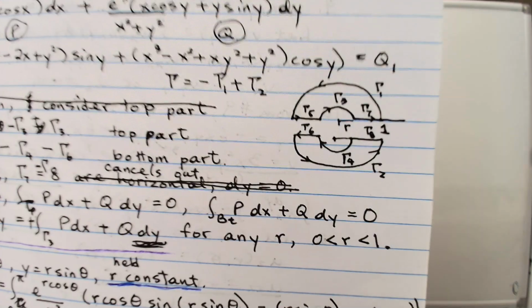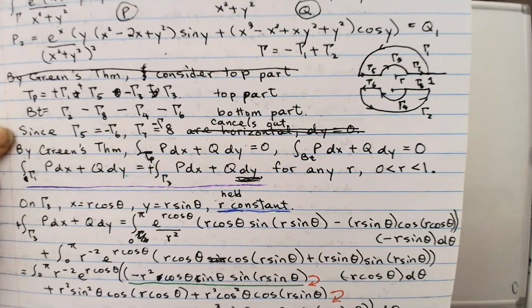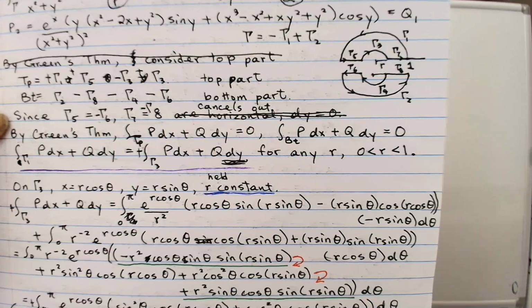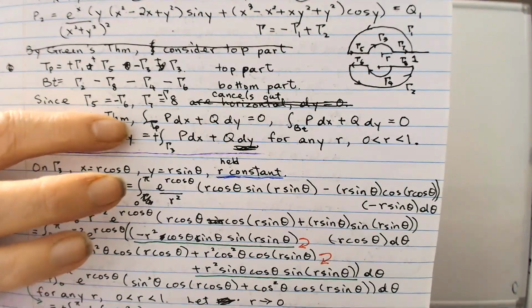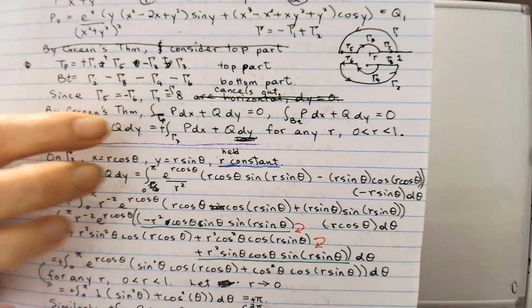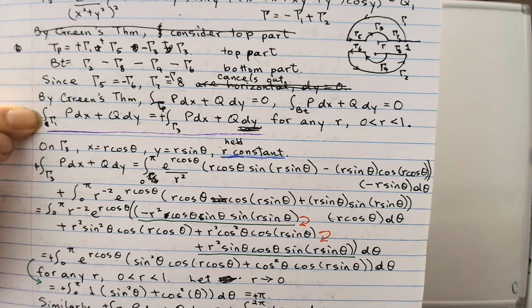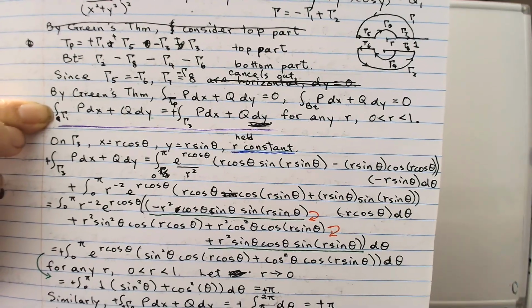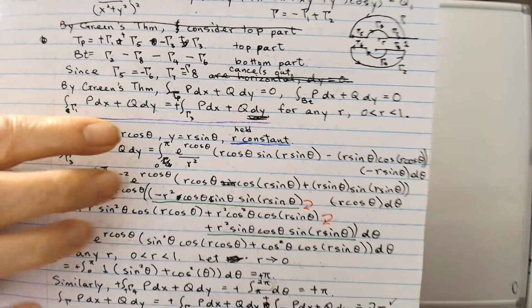This graph here is where I got all this stuff. So remember gamma 5 is the same as negative gamma 6 and so on. By Green's theorem, the integral over gamma on the top is going to be 0, and so does the bottom. Then the integral of the whole thing will be those two things added up. And since the horizontal lines cancel each other out, we will have only the circles remaining.